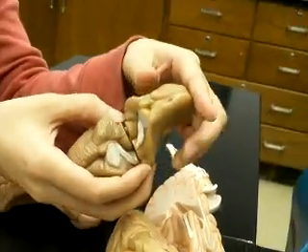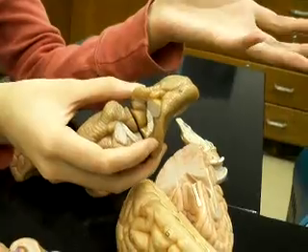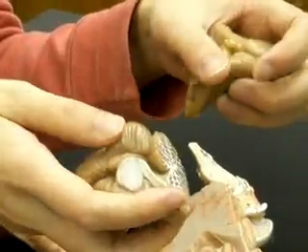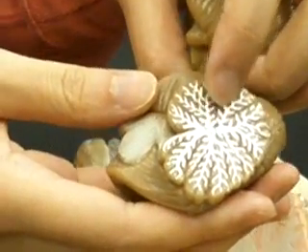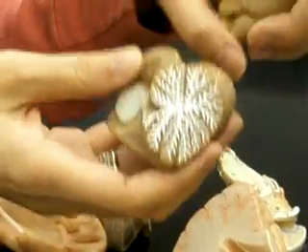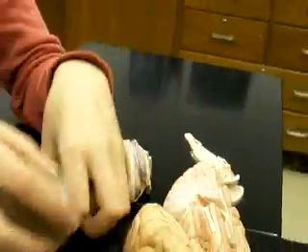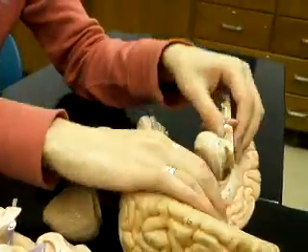And then you get the cerebellar cortex, which is the whole outside of the outer shell. You get the arbor vitae, which means tree. Yeah, so they're the white branches. It looks like a tree. And then you get the ventricles.